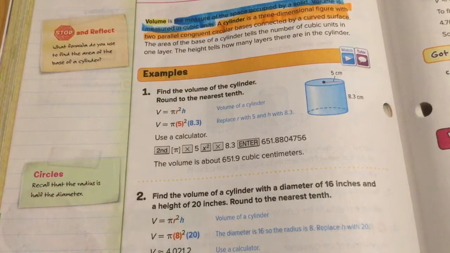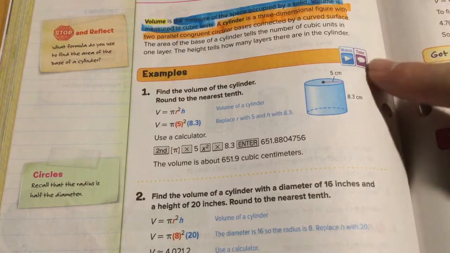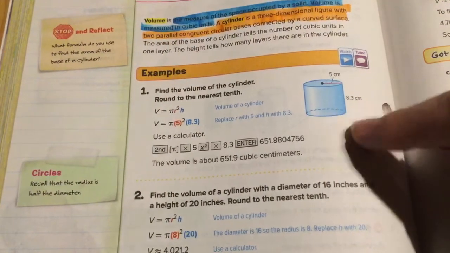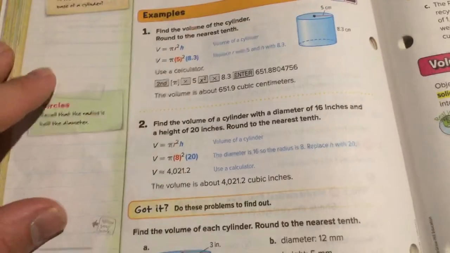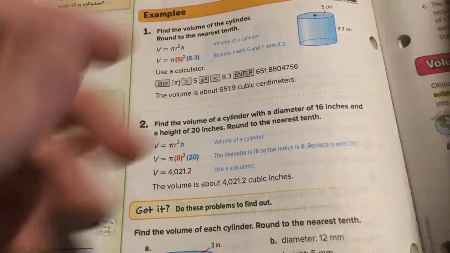Now, circular, connected by two parallel lines. It's always going to look something like this. This is a cylinder. If you know what it looks like more than anything, I'm happy with that. All right, so from page 590, we're going to jump to page, let me find it.